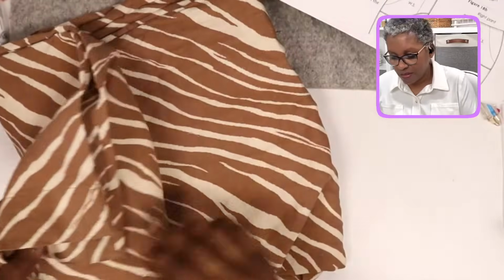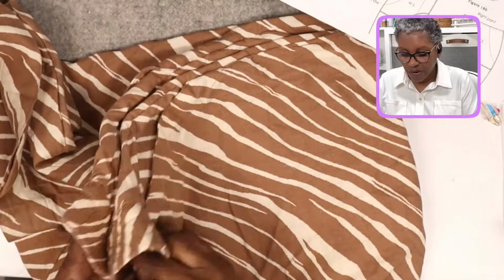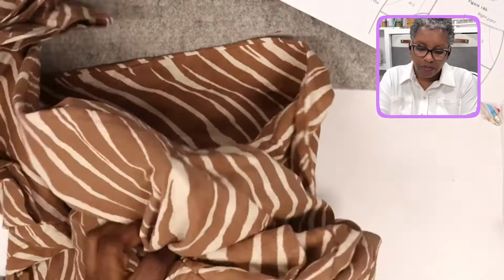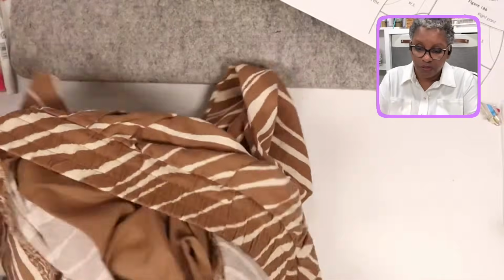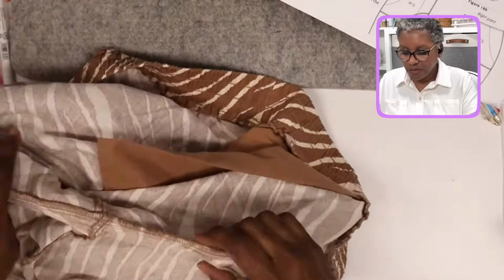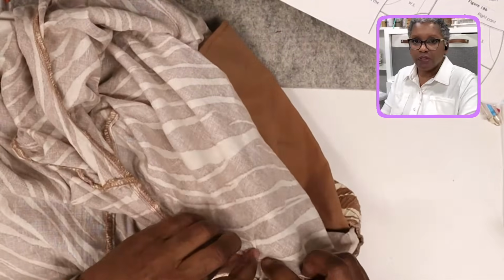So now what I have to do is redo the crotch of these pants, which I probably will sew right now. That's what I probably will do, go ahead and sew them right now. I need to take them apart. Let's see.